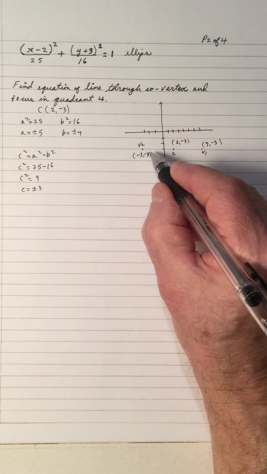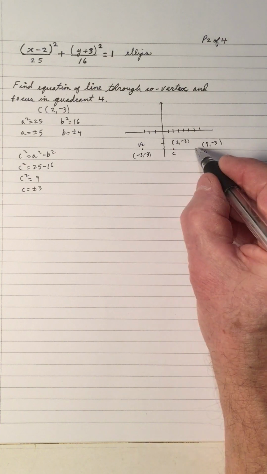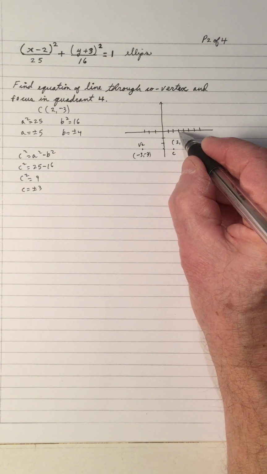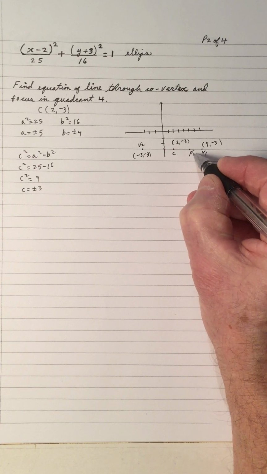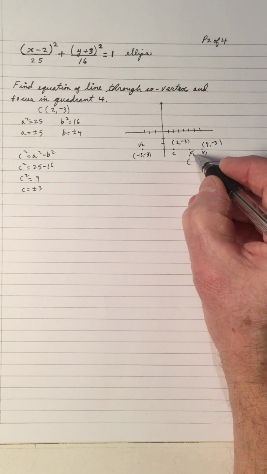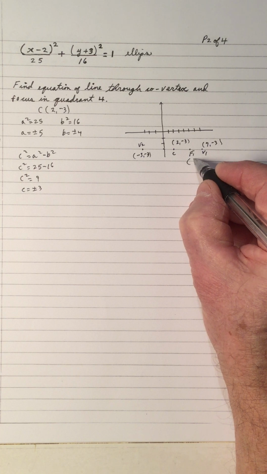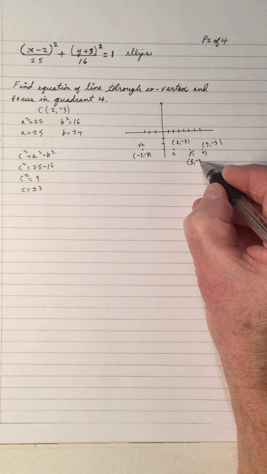So the foci and the vertices are on the horizontal axis, so we'll add 3 on: 2, 3, 4, 5. That's focus 1, and this point is 5, negative 3.